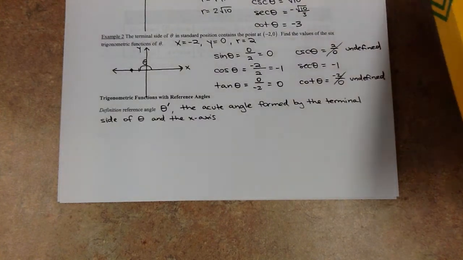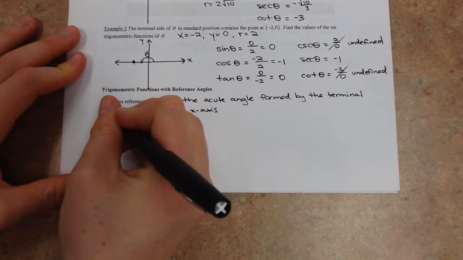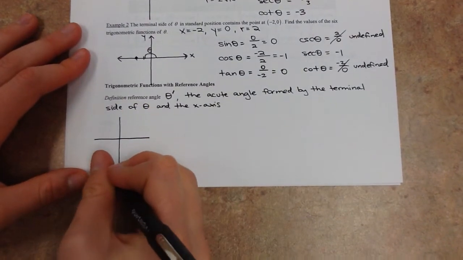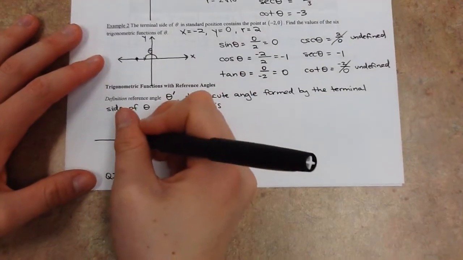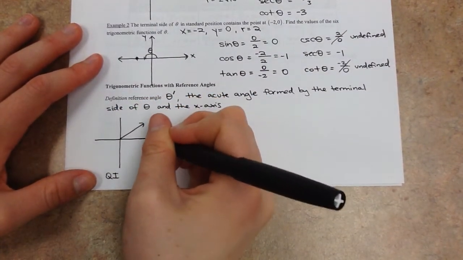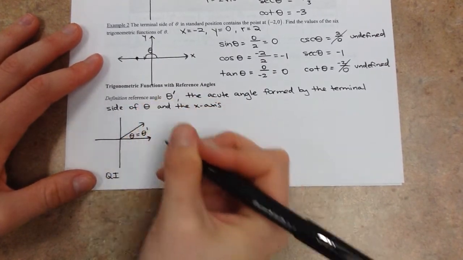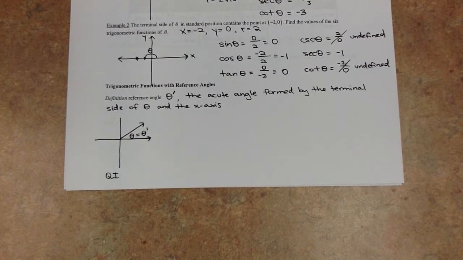Okay, so if your angle is already acute, then you don't need a reference angle, I suppose. So say you're in quadrant 1. Let's draw a little sketch here. If you are in quadrant 1, here's what we're dealing with. Your angle is already good to go. It's already acute. So that means if this is theta, it's actually exactly the same as theta prime. So anything that's already acute is already its own reference angle.